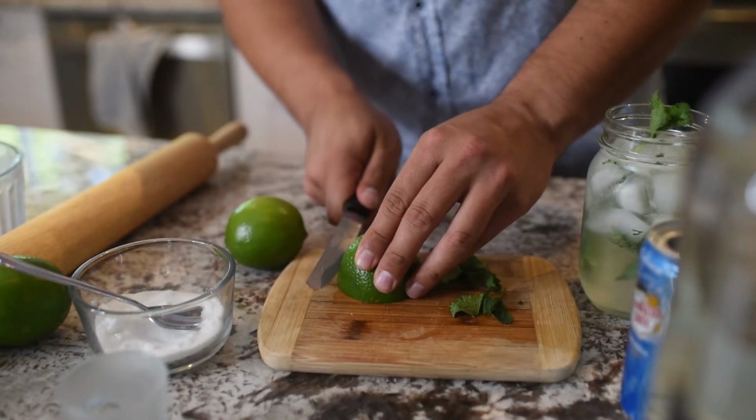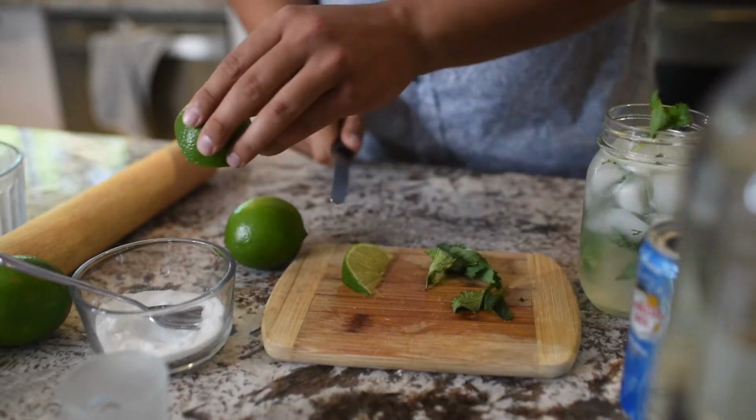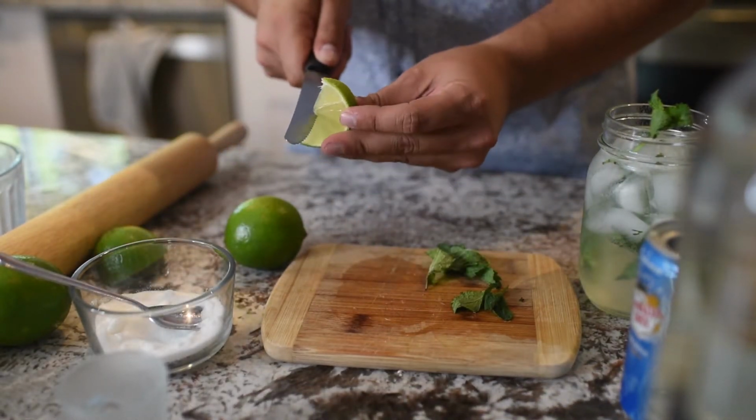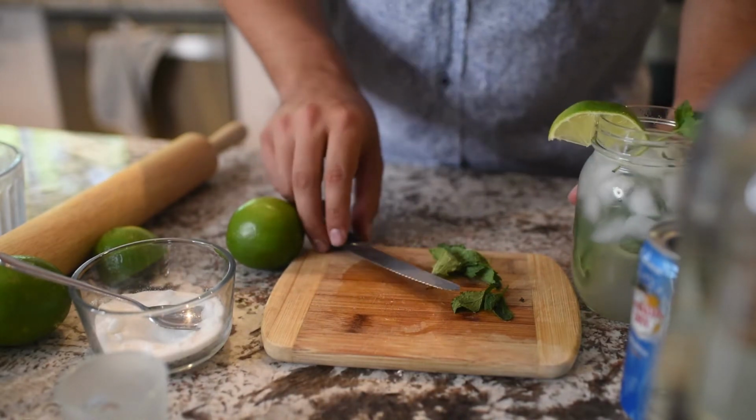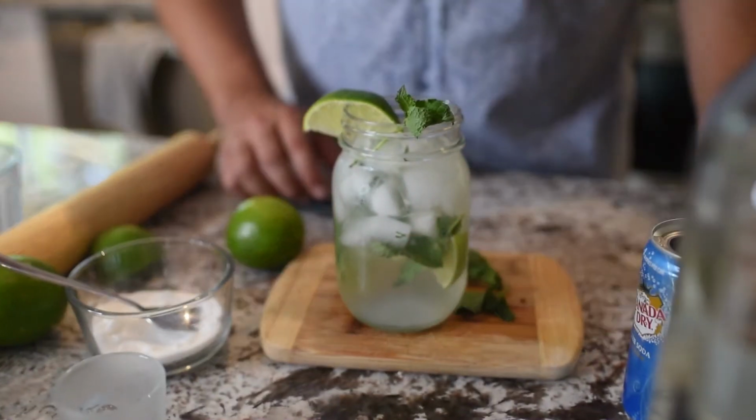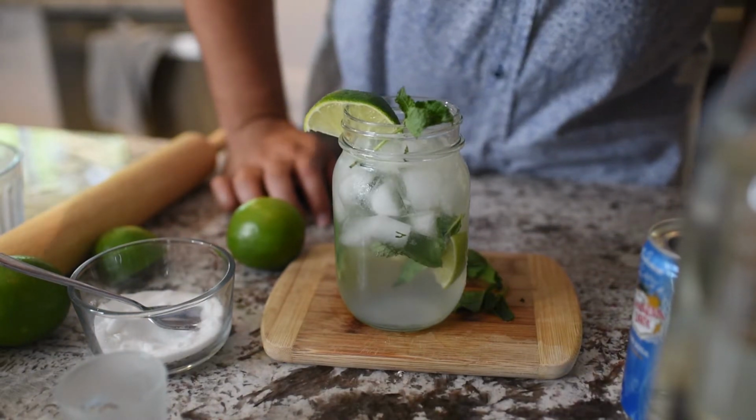We'll also make sure to cut a little bit of a lime wedge, add some nice garnish to it with a sprig of mint, never forgetting to slap. And there you go, your finished mojito.